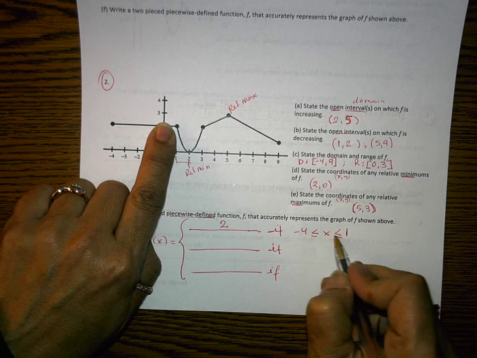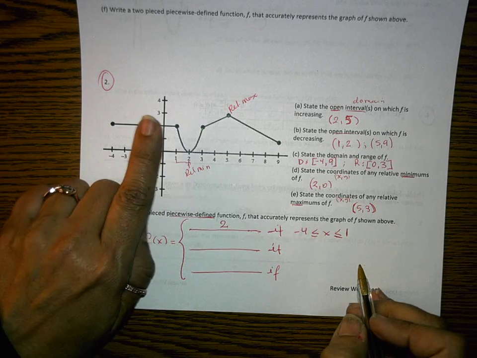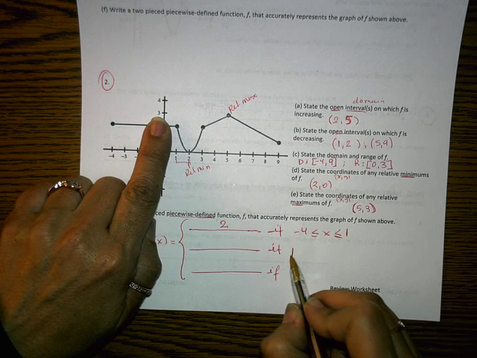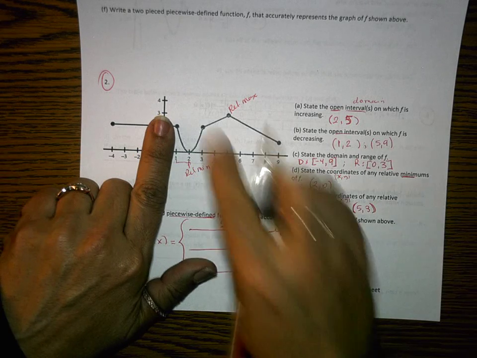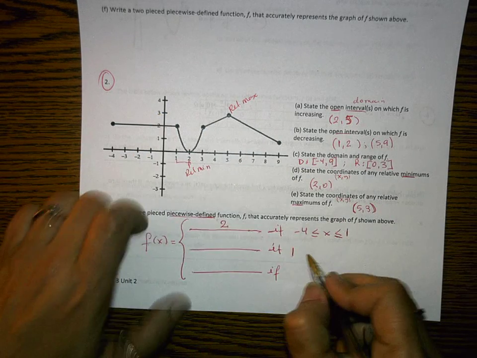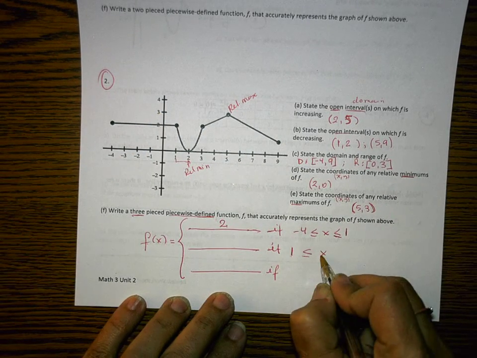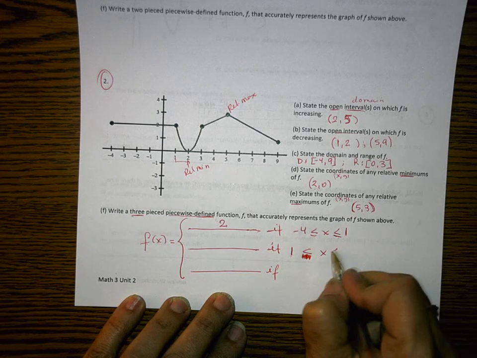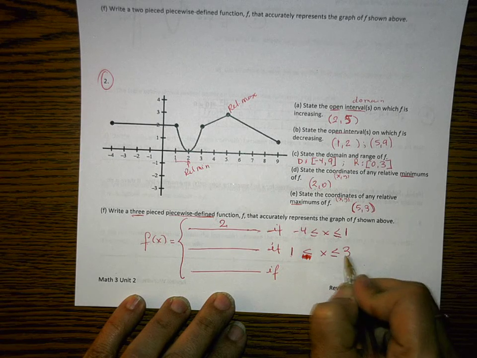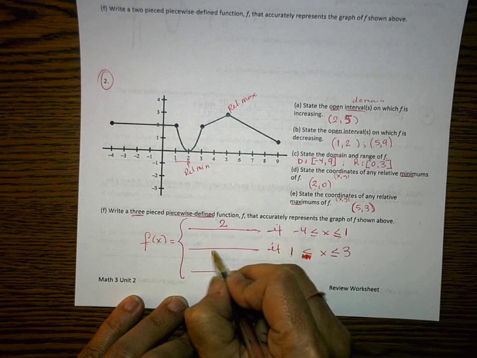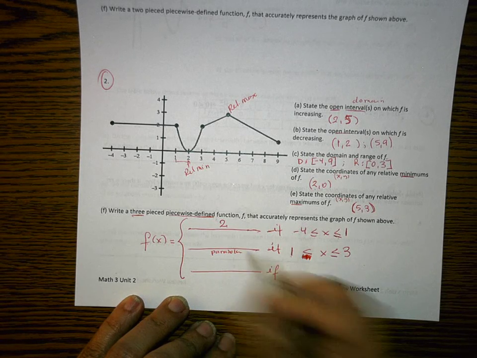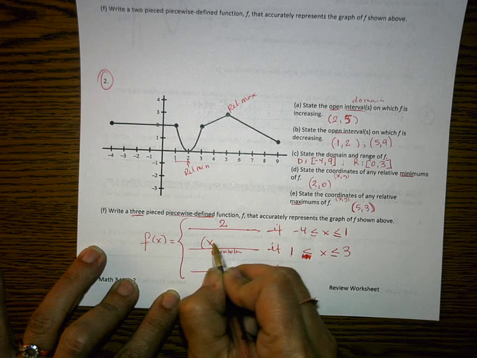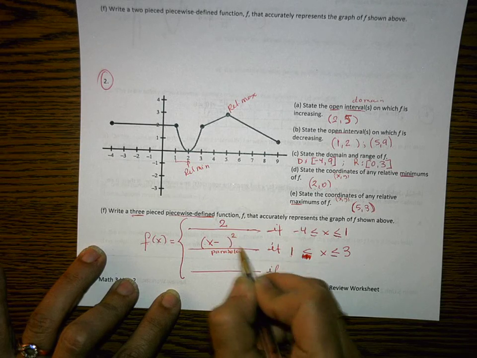You can put the including in here, okay? Between a 1, since my 1 is already included up here, I'm not going to include it down here. Between 1 and 3 over here, all the x's between, oops, I should not have put that there. Between 1 and 3, I'm going to include the 3, we have our parabola. I'm going to write parabola or quadratic. Okay? And a parabola is always a times x minus an h squared plus a k.